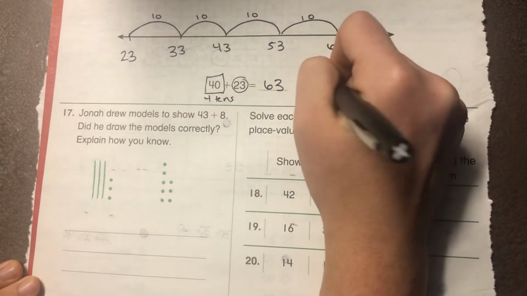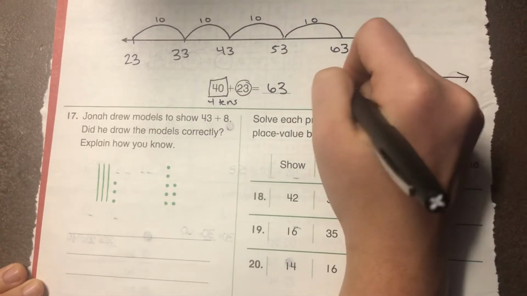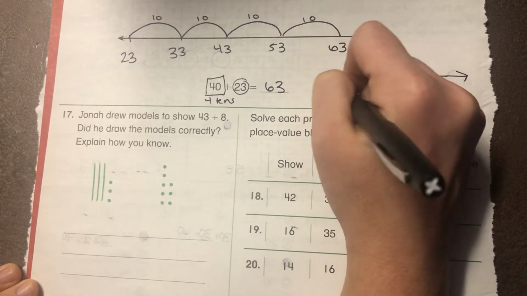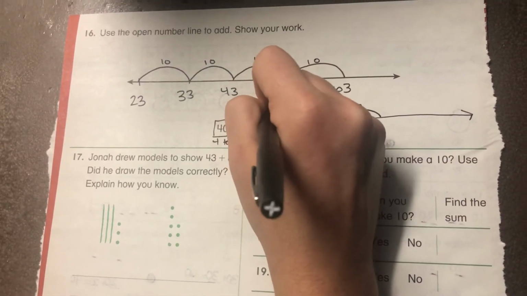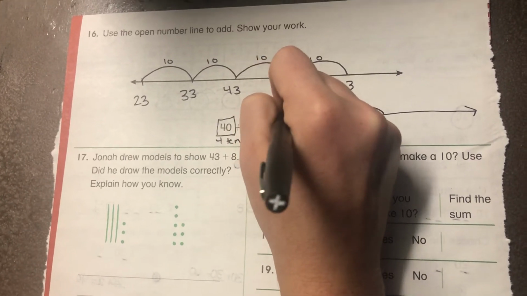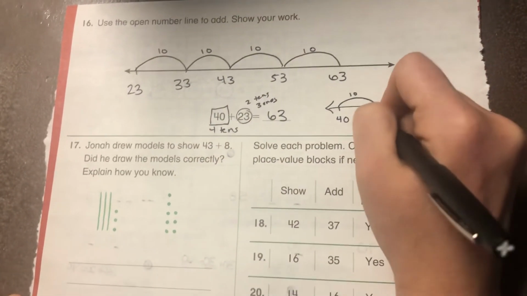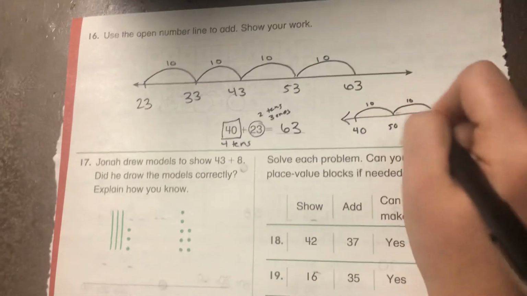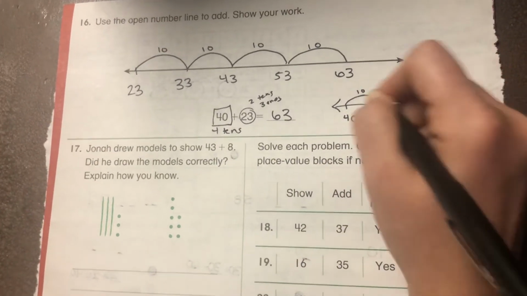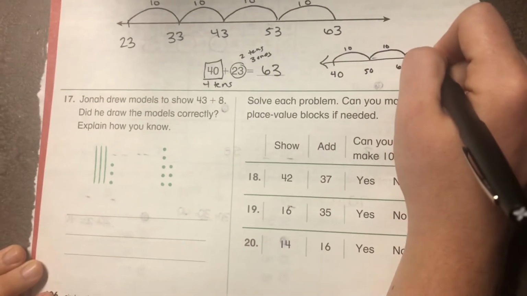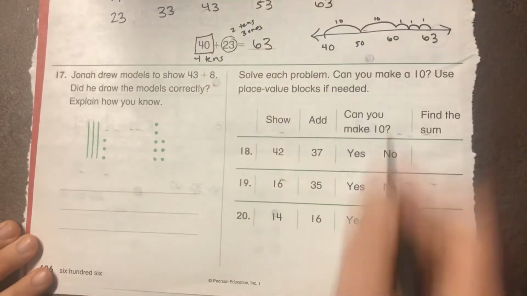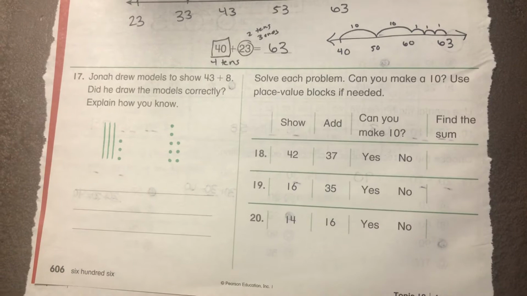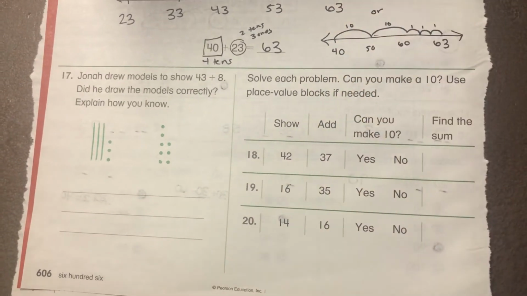You could also do it this way, whichever way is easier for you. You start at 40, and you know you're adding 23, so you could do 23 is 2 10s and 3 1s. So you can do 10, which is 50, another 10, which is 60, so that's 20, 21, 22, 23, 1, 1, 1, 63. Same answer, whichever you find easiest. I'm going to write "or."